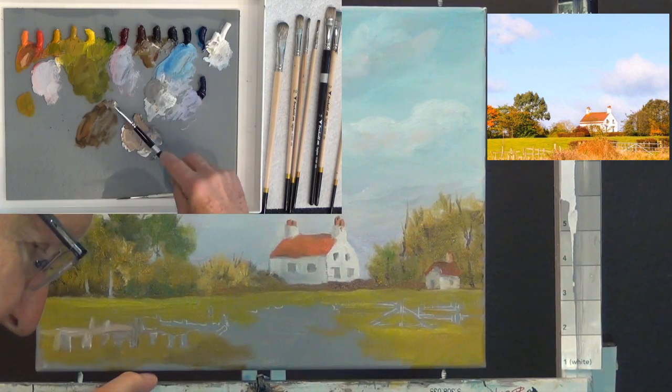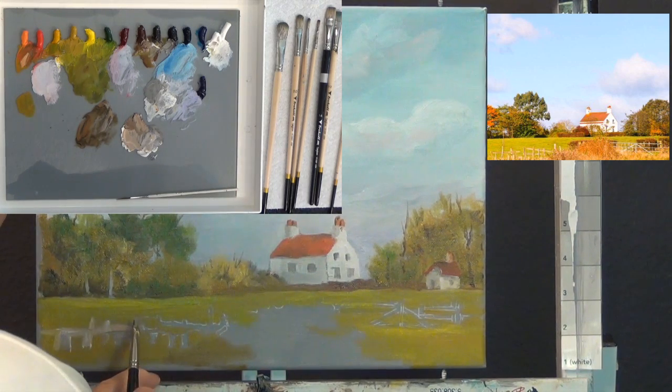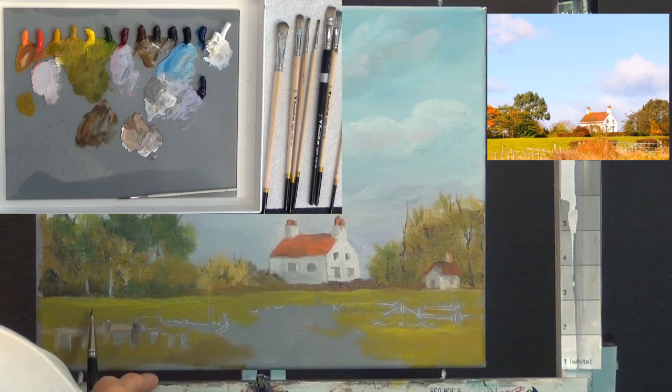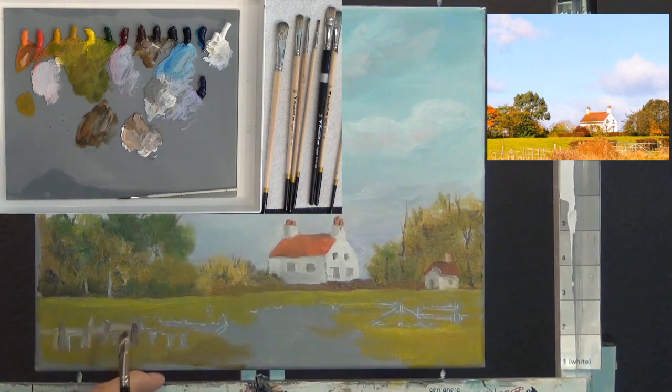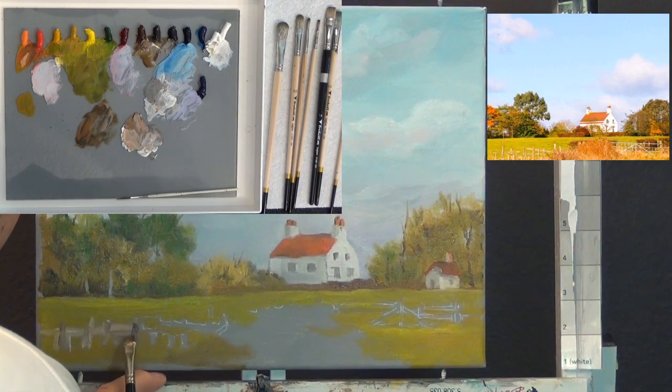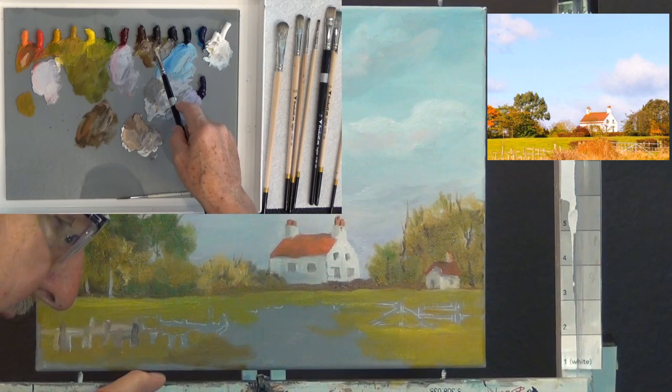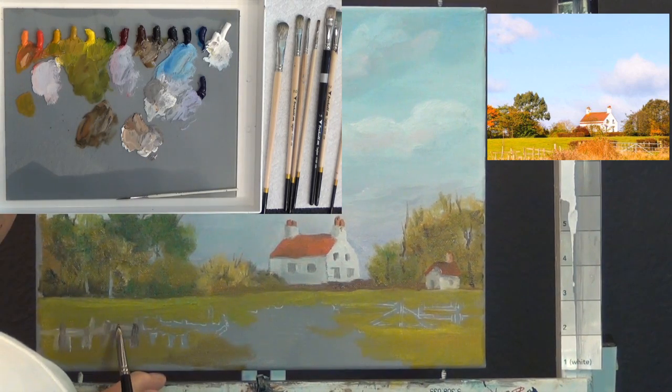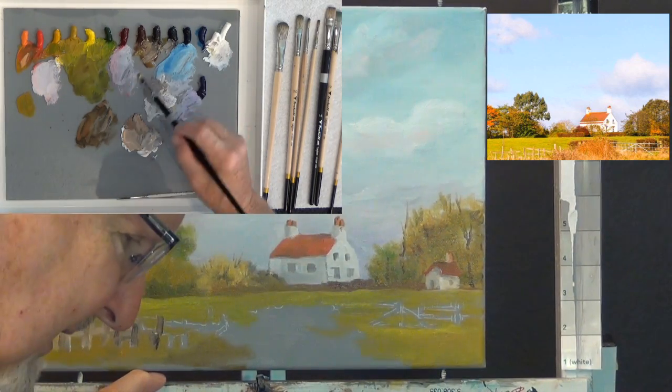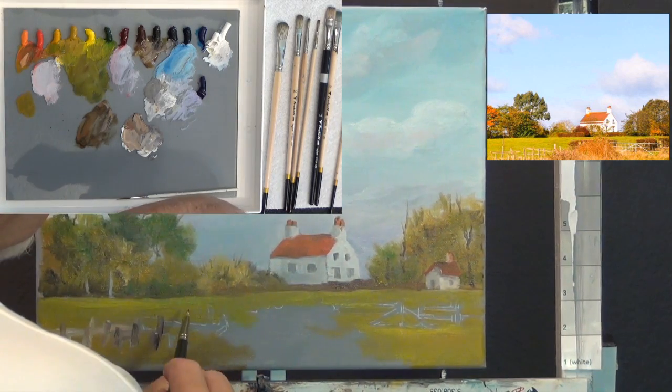And I want to have some value change in there so that I have some shadows in some areas. Darken it up in some areas like that. So I'm not making perfect fence posts.